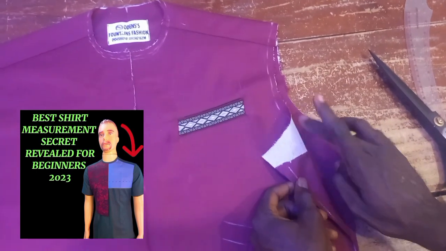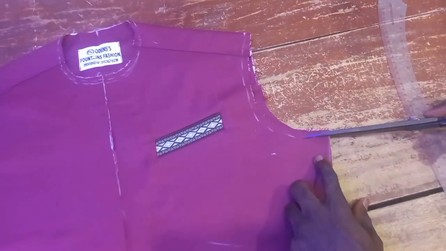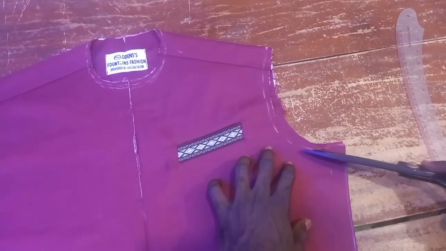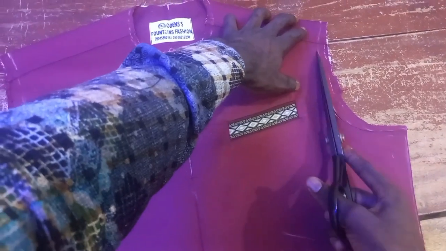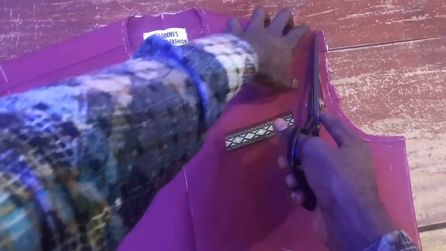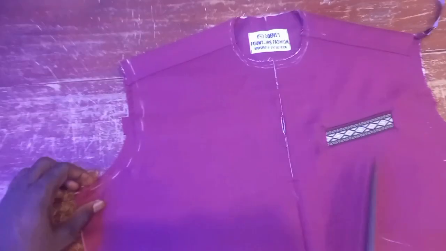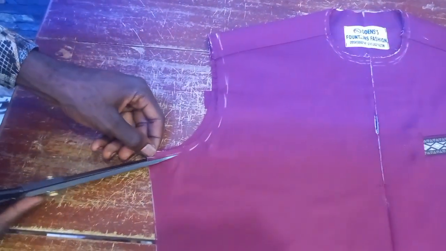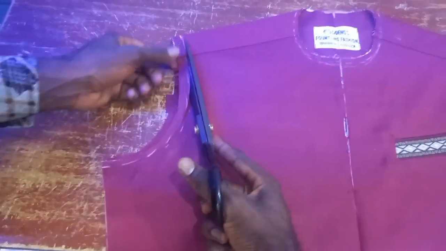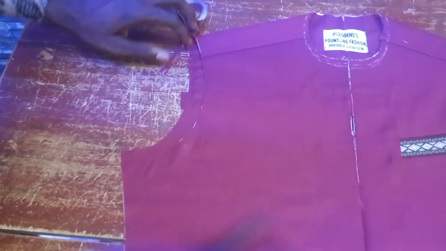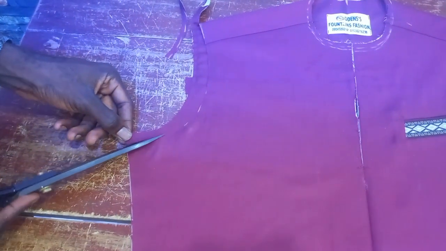So now, before I cut the armhole, I will cut only the front side without touching the back, like this. I'll cut it out like this, following that marked line, those dotted lines. So I'll do the same here, leaving the back side. I didn't touch the back side, note.